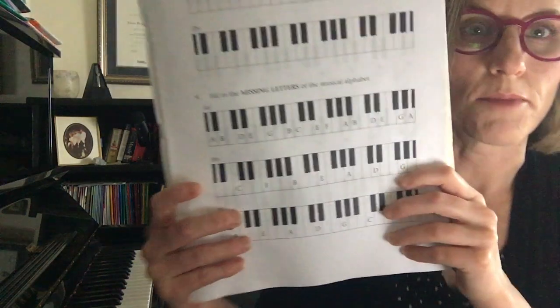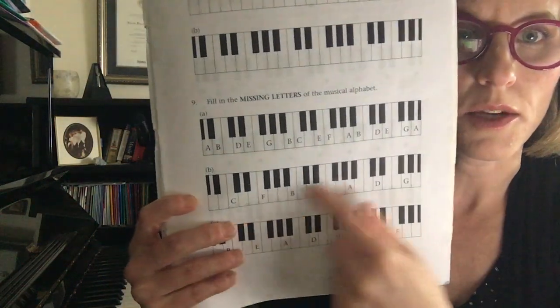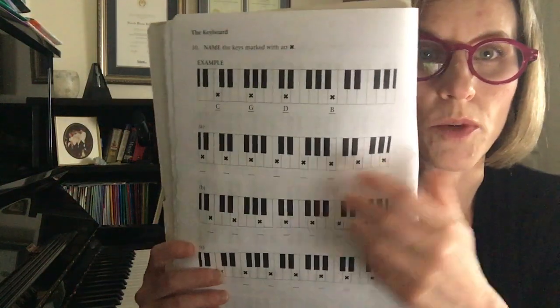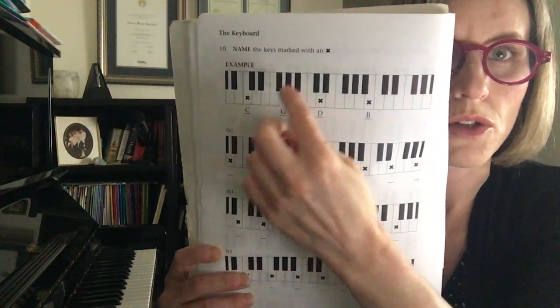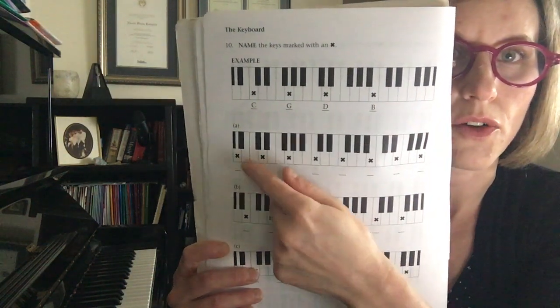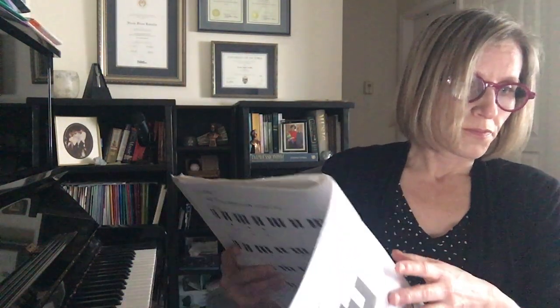There are other lessons that come after this. For example, find the missing letter, put in the missing letter of the keyboard, and they get a little bit harder each time. Name the keys marked with an X, so they have to use their musical alphabet and figure out those keys. Some of them spell words on the X'd keys. And then what you can do is get them to come to the piano and spell the word out themselves on the keyboard here. They love to show their parents that too.